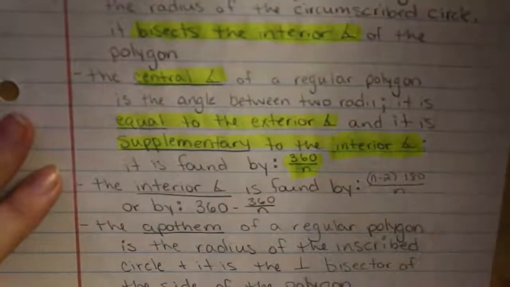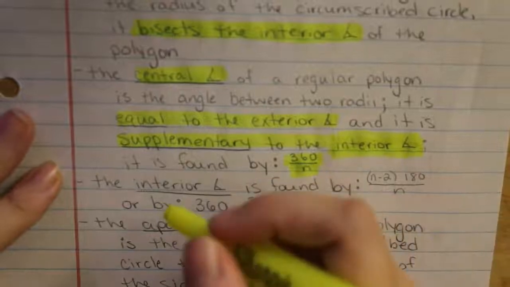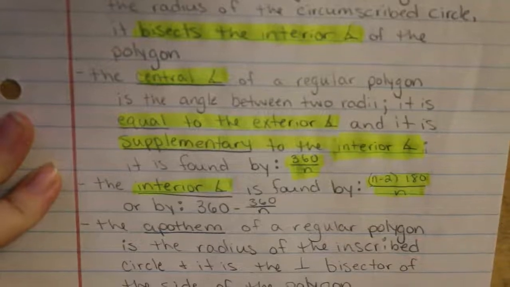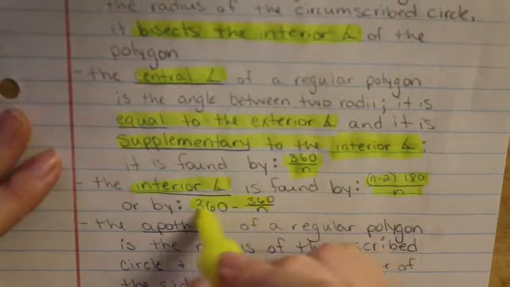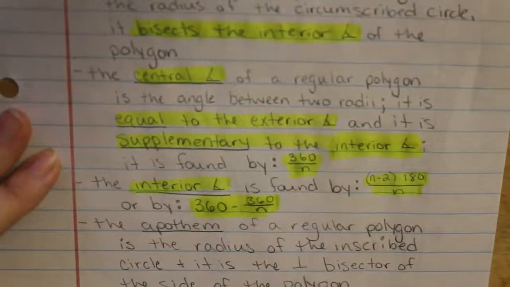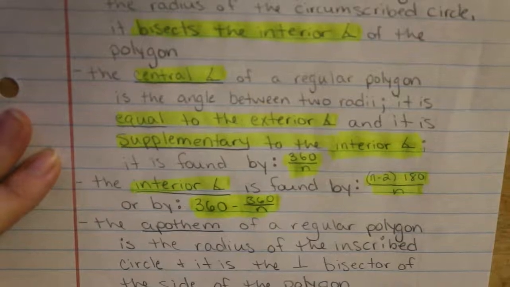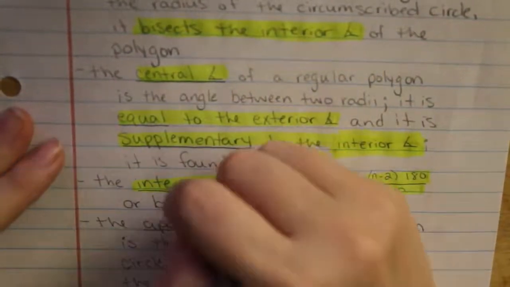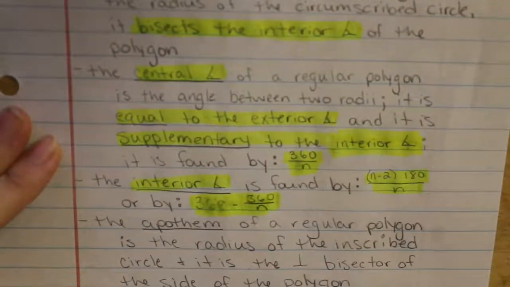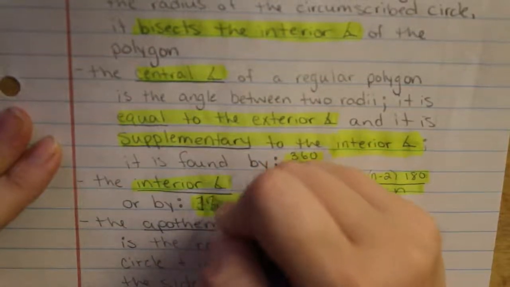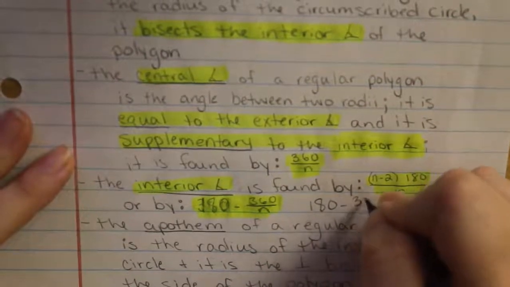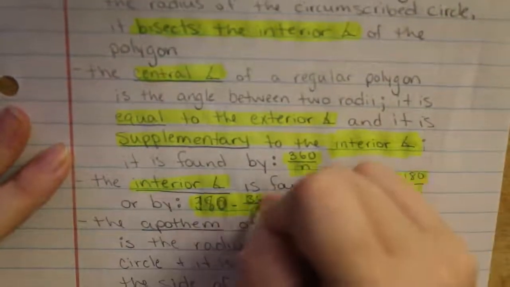Now the interior angle is actually found by this formula, n minus 2 times 180 divided by n. Or my favorite method, knowing what we know from previously, that the interior angle and the central angle are supplementary, you can just do 180 minus 360 divided by n. That should actually say 180 minus 360 divided by n, because they are supplementary. I'll rewrite it.